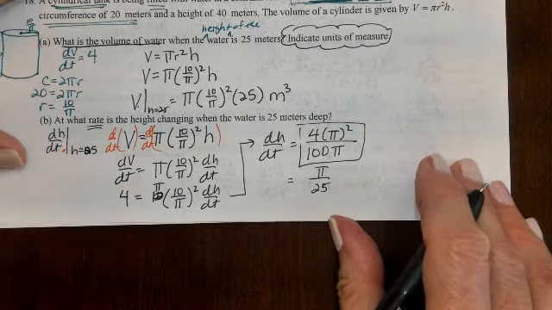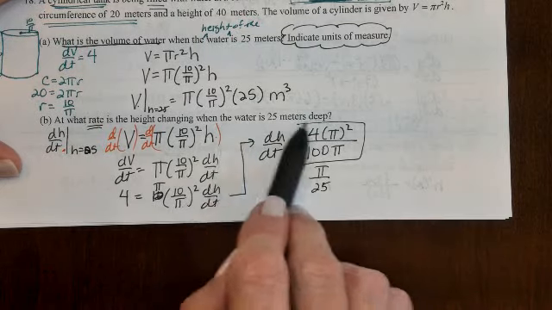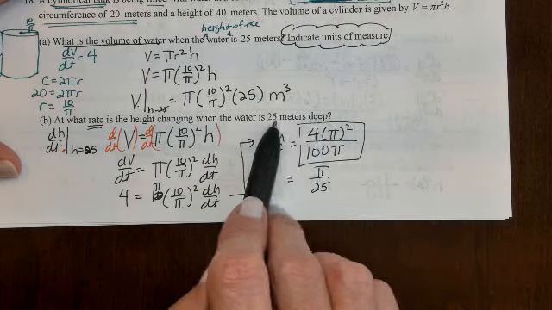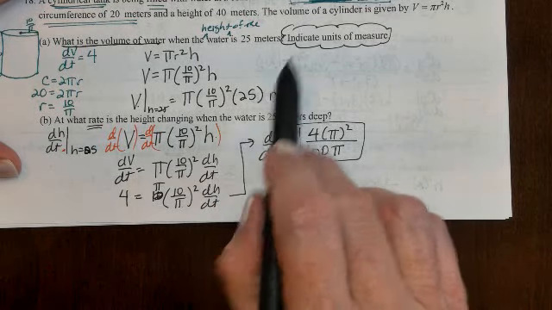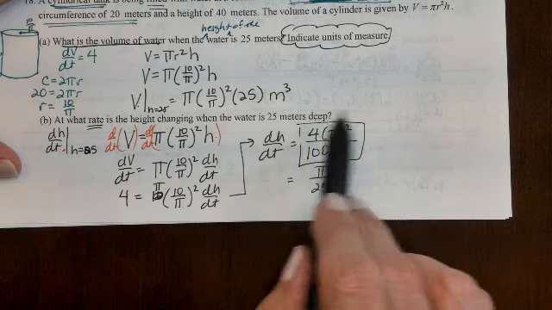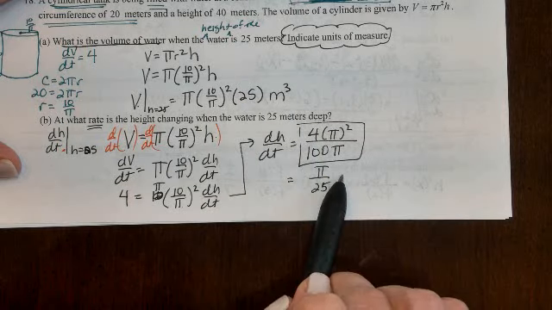Okay? Did they ask me for units here? They did not. They asked for units in part A, so I gave it to them. If they didn't ask me for units here, I'm not going to give it to them.